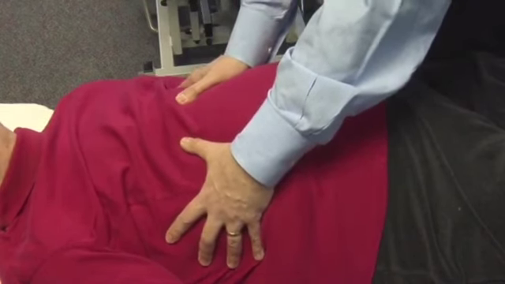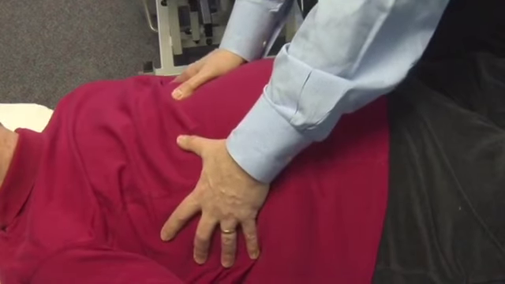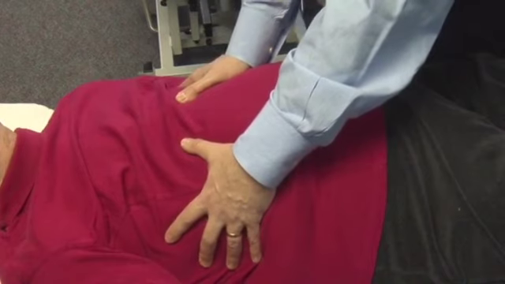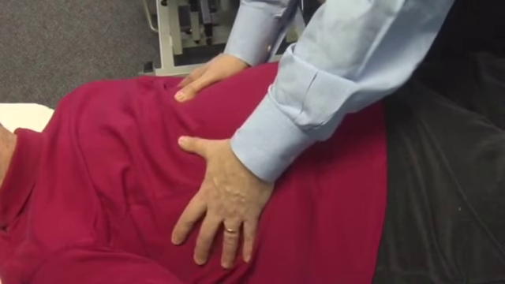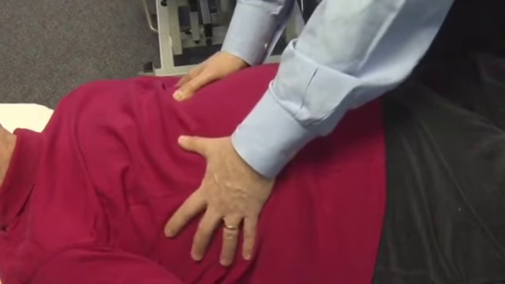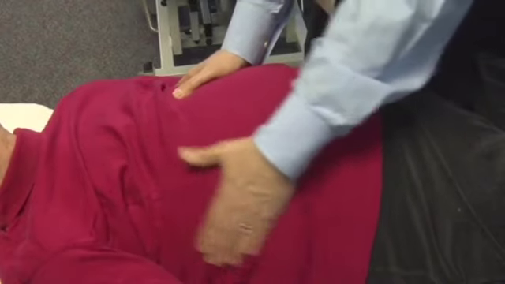We'll do one more here. Tends to come in well with exhalation. She lags a little bit on inhalation laterally here, so she's restricted in inhalation, which tells me she may have an exhalation somatic dysfunction in these lower ribs.